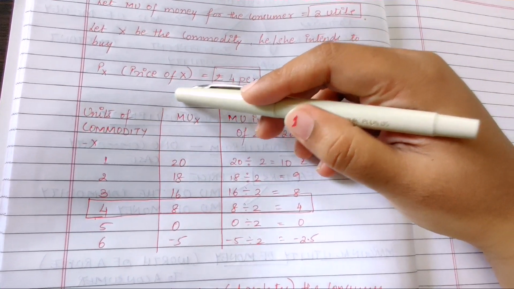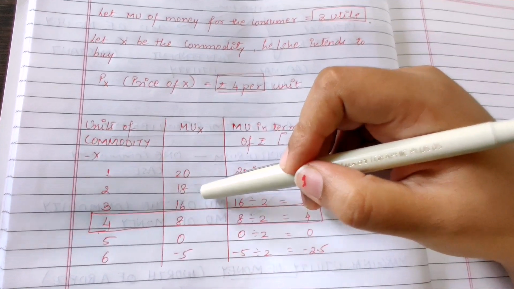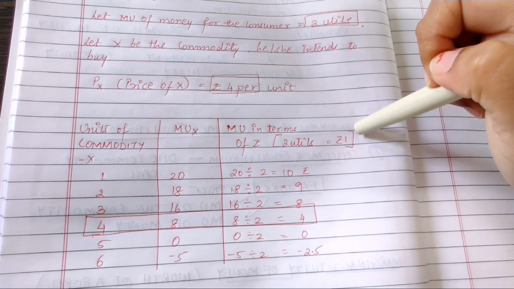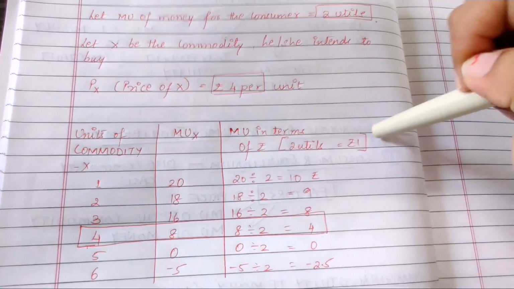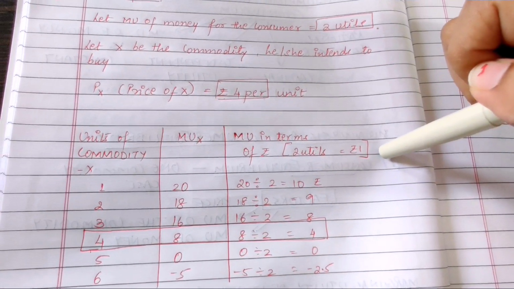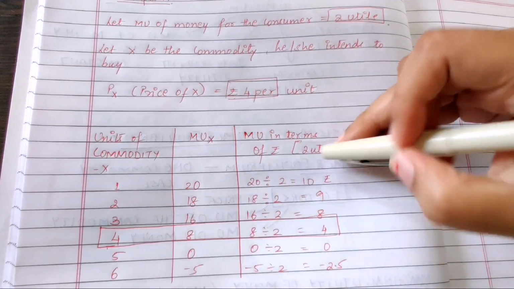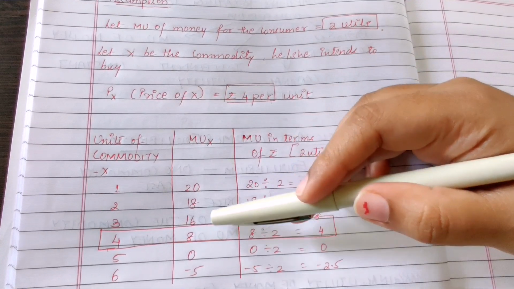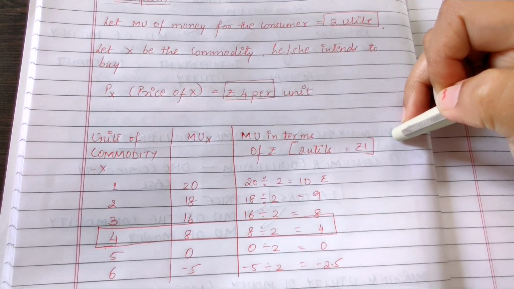Similarly, I have assumed the marginal utility of that particular commodity to be 20, 18, 16, 8, 0, minus 5. Now, when I talk in terms of rupees with respect to marginal utility, I have assumed that 2 utils equal 1 rupee. So it is a simple division. Every marginal utility of that commodity should be divided by 2.